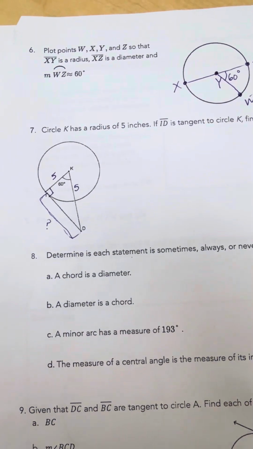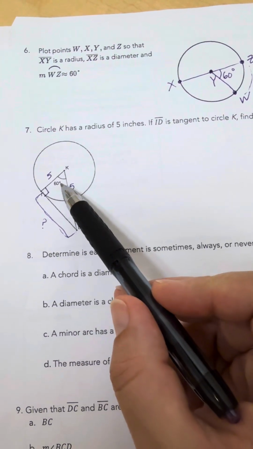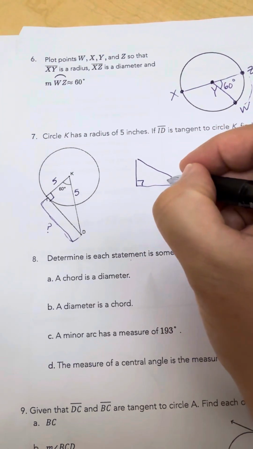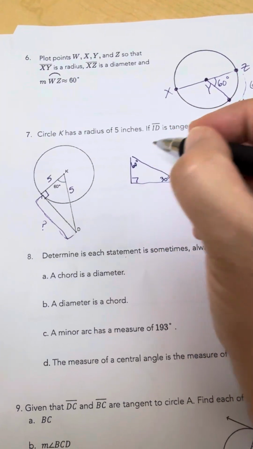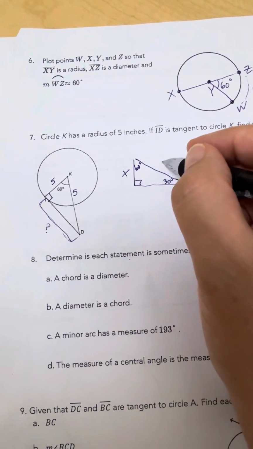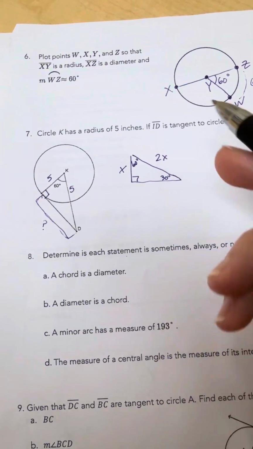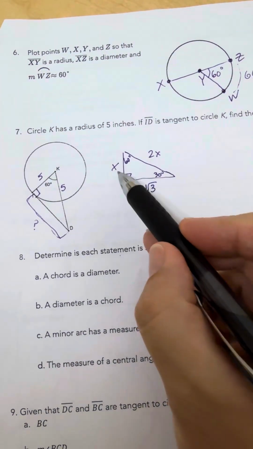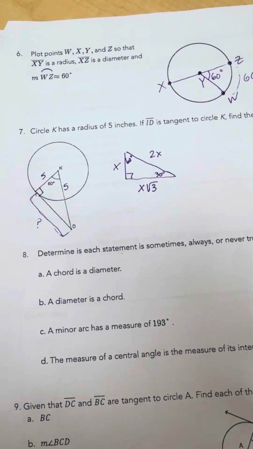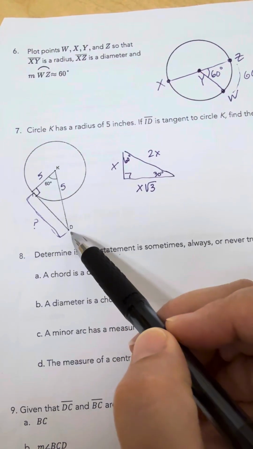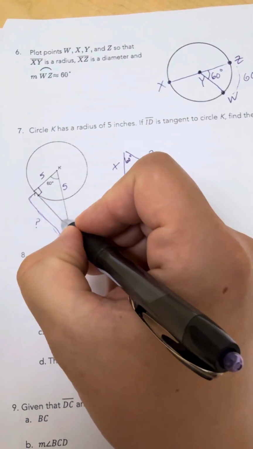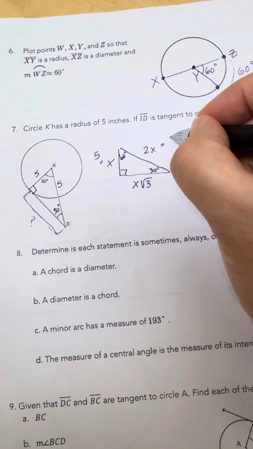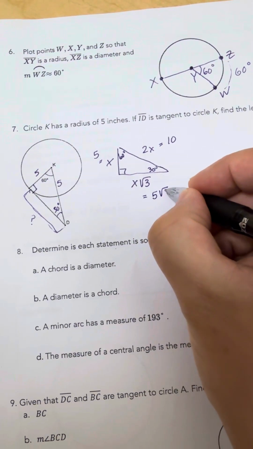So I don't know what that is, but I do know that this is a special right triangle because I see that 60 degrees there. So I'm going to channel what I remember about 30-60-90 special right triangles, which is that the short leg and the hypotenuse have a ratio of 1 to 2. And then the long leg, which is opposite the 60, has a ratio of 1 to radical 3 with the short leg. So in this case, the part that I have is the short leg. It's opposite the 30 degrees, because if that's 90 and that's 60, that must be 30. So if this is 5, then this is 10, and this is 5 radical 3.